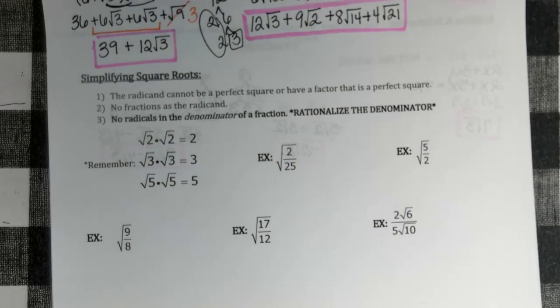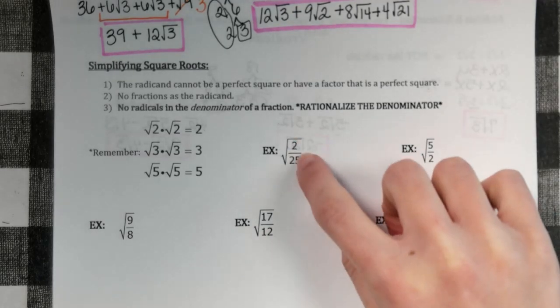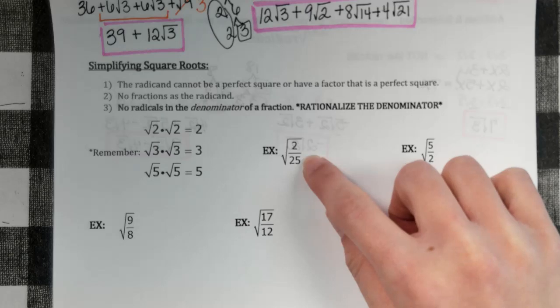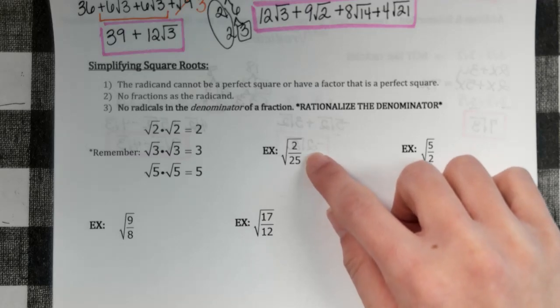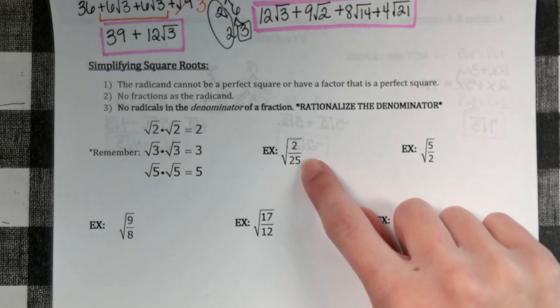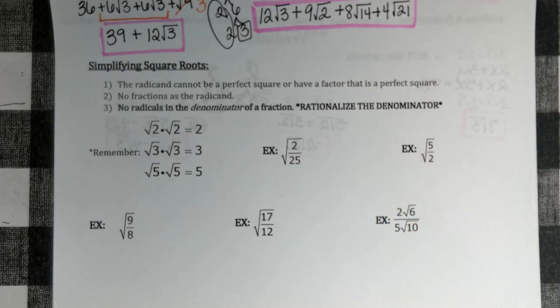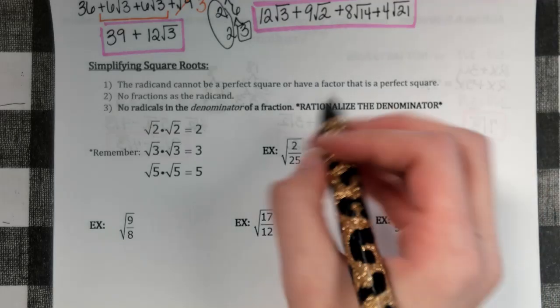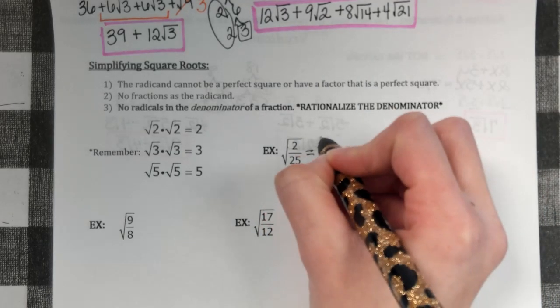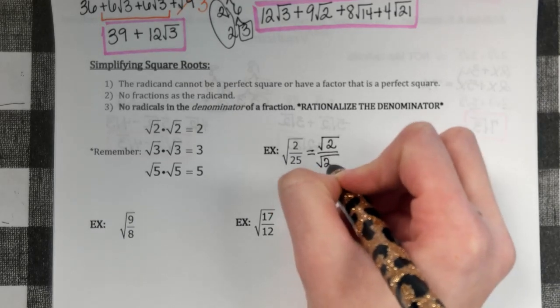When I have my fractions, I'm going to check to see if the fraction underneath the radical can be reduced, because I always want to work with smaller numbers. Can 2 over 25 be reduced? No. If it were something like 5 over 25, then I could. But 2 over 25, I cannot. So if I can't, I'm going to split that radical and have the square root of 2 over the square root of 25.